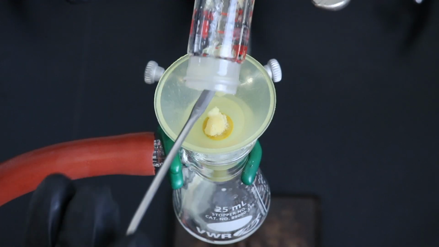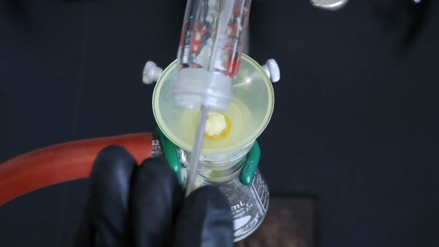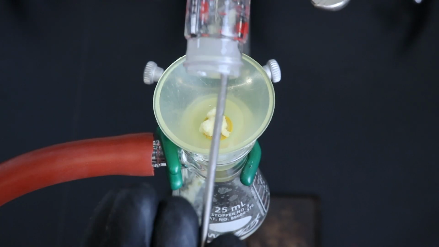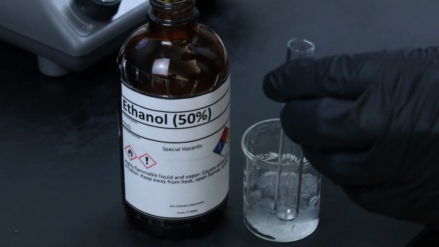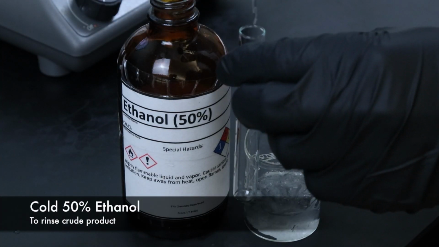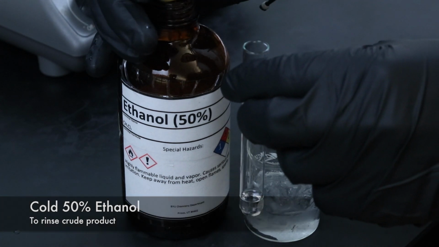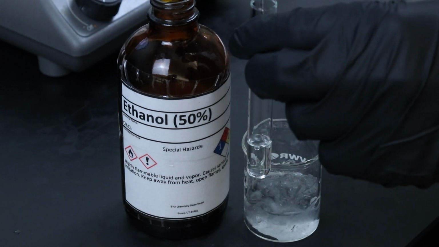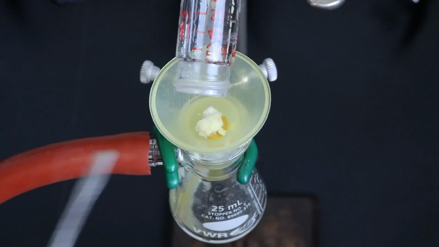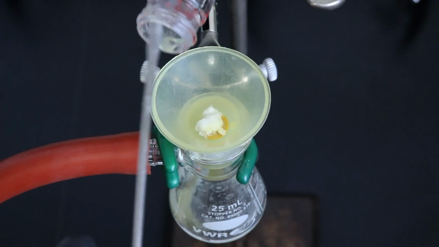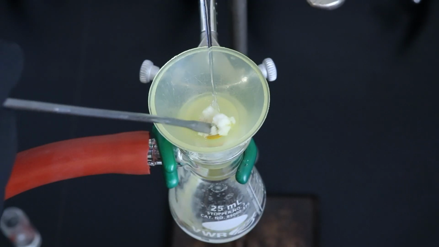The product can then be moved over to the Hirsch funnel to separate it from the solvent. And I'll be rinsing it with some cold 50% ethanol. I want it cold so that the product doesn't also dissolve and go through the funnel. So I'll place it in some ice and then rinse the conical vial with that ethanol and the product that remains as well.